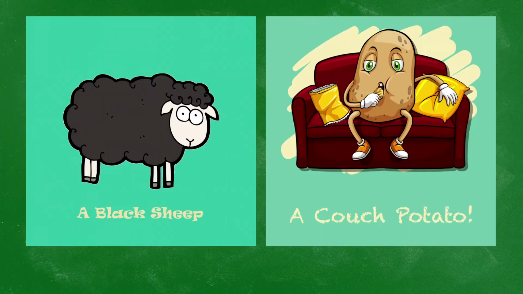Let's look back at some idioms that we came across in previous lessons and see what some of the patterns for forming them are. In lessons 3 and 4, you heard the idioms a black sheep and a couch potato. In this case, are we actually talking about a sheep of black color or a potato lying on the couch? No, of course not. We're talking about people.